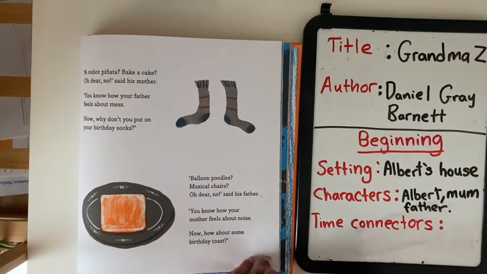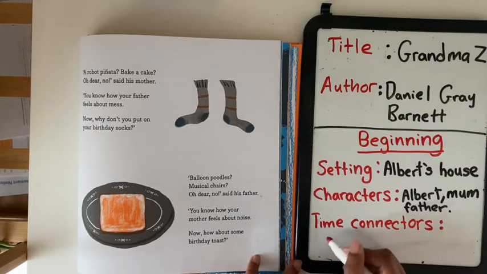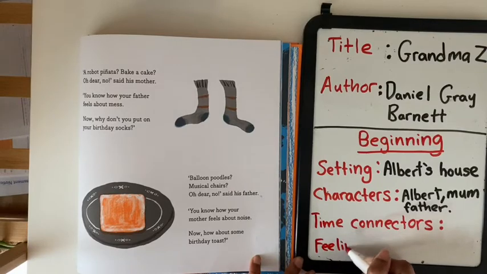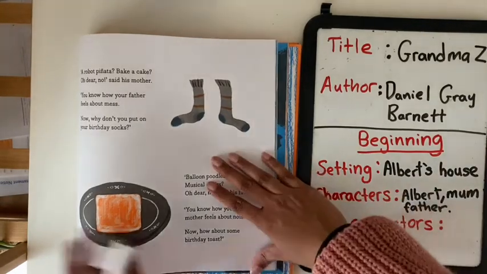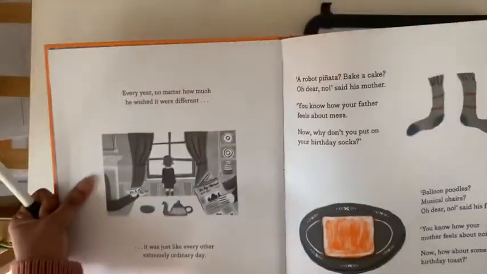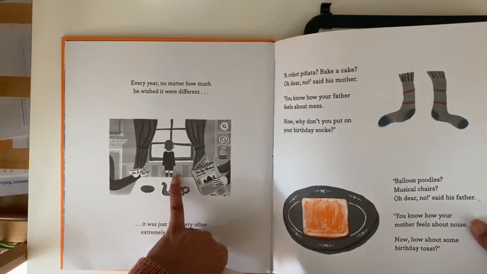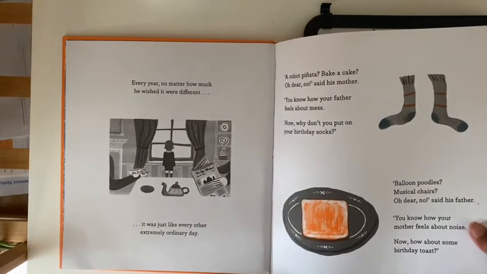Let's take a look at how Albert actually feels, or his feelings at the beginning of the book. All right. If we go back to this page, you can tell that the pictures are black and white, and he's staring out of the window.